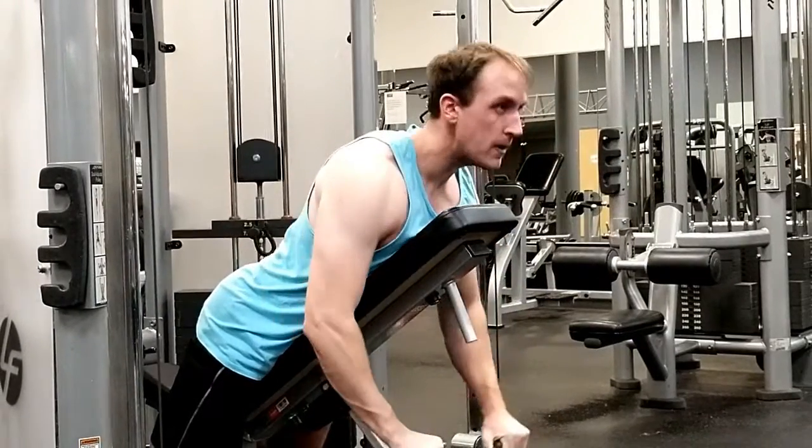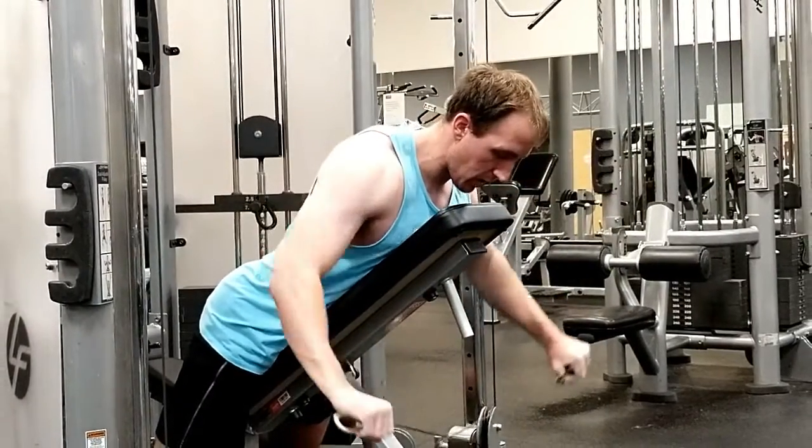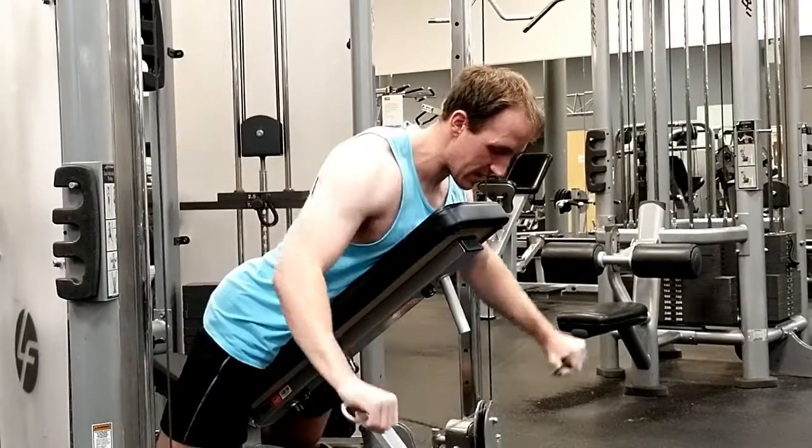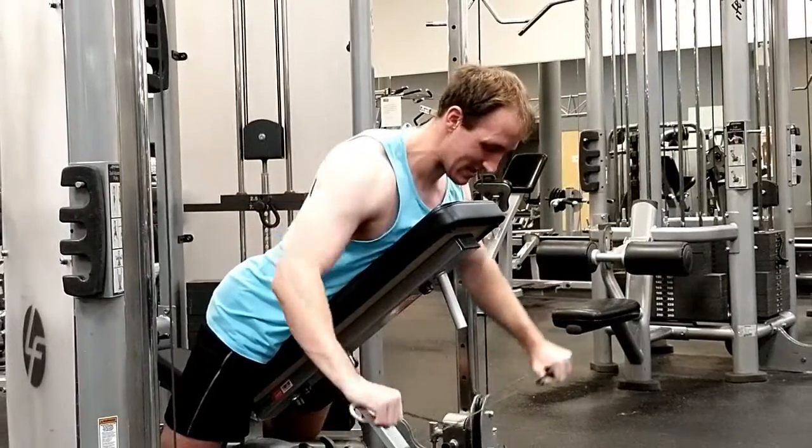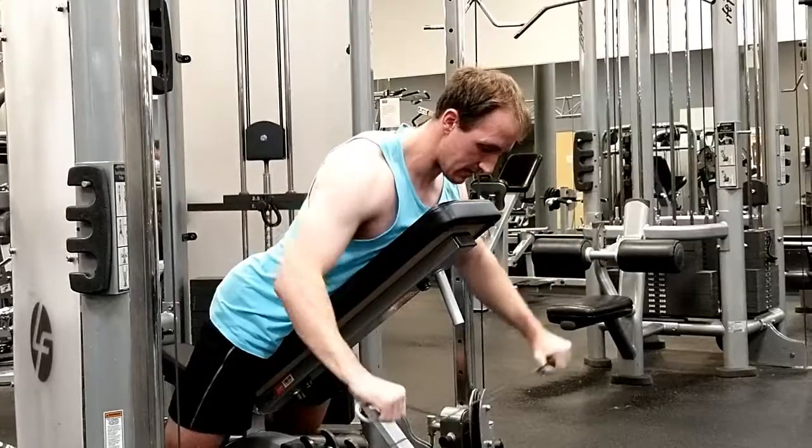I programmed 3 sets of 12 to 15 reps, so make sure you're really developing that strong mind-muscle connection by contracting your medial delts with each rep that you do.